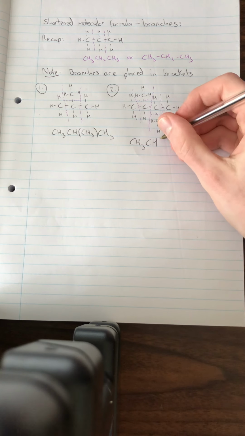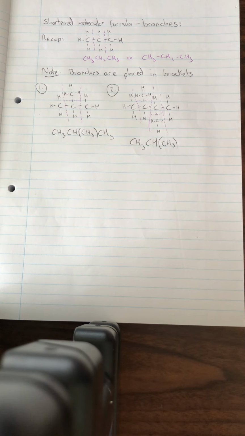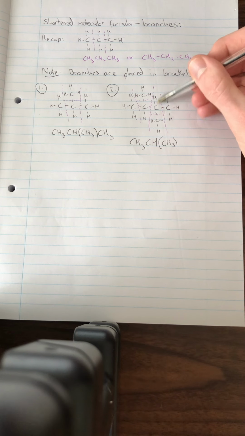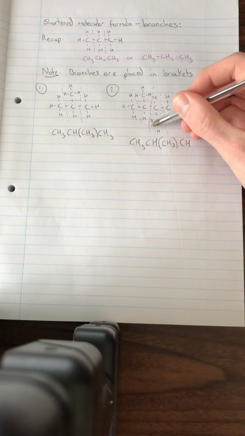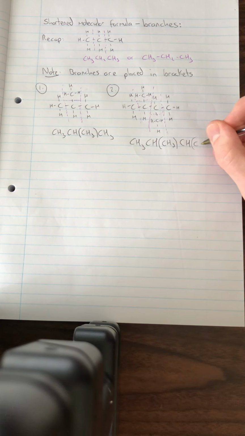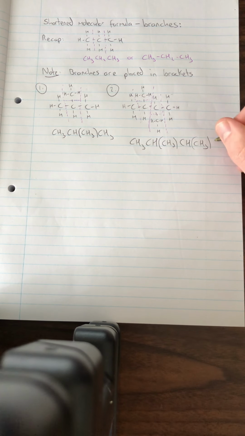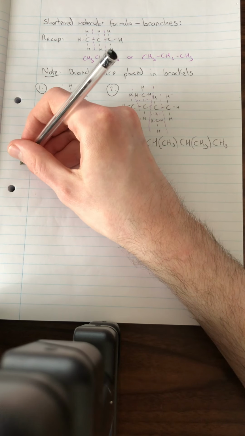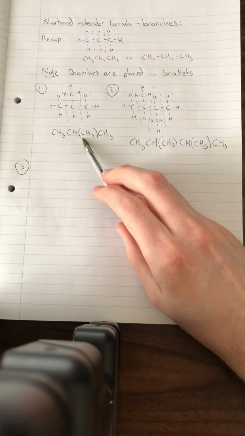We place them in brackets. So it's bracket, branch, close bracket, and then we move on. So we'll do the longest chain bit first, so that's CH. And then we draw our branch in brackets. And then we carry on CH3, like so.